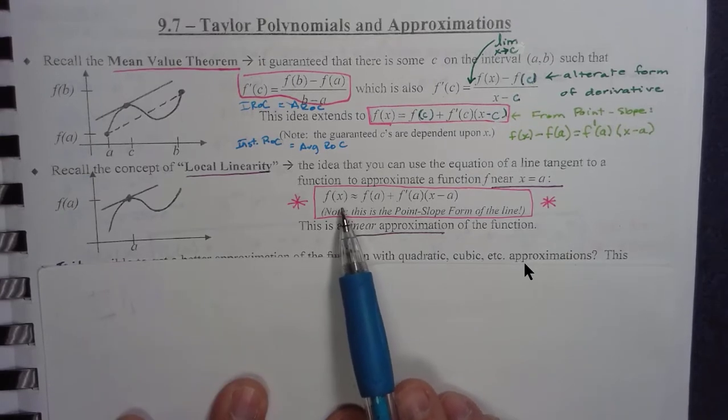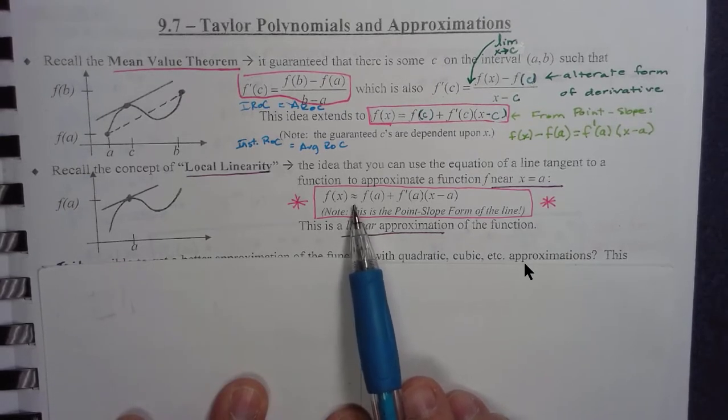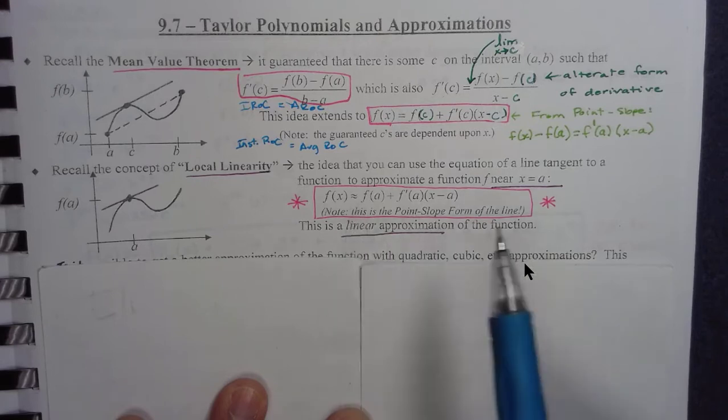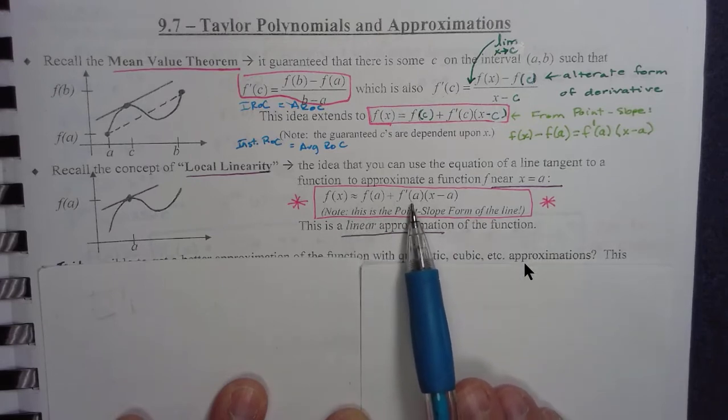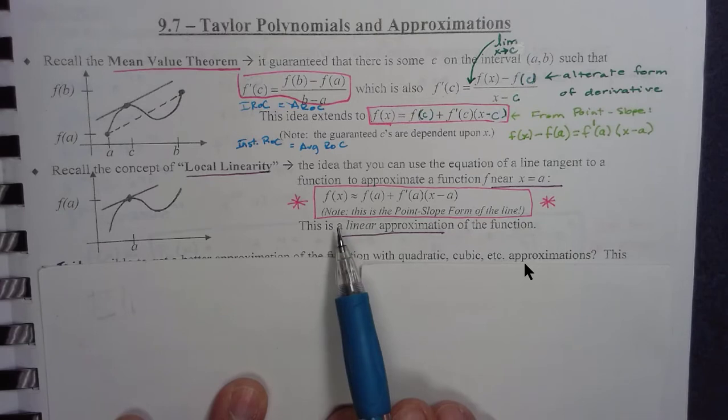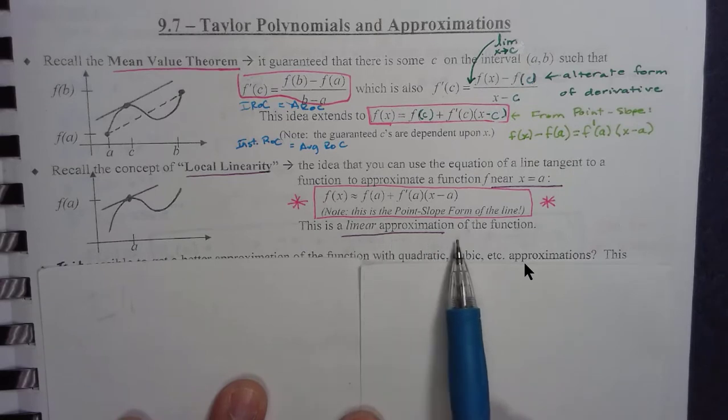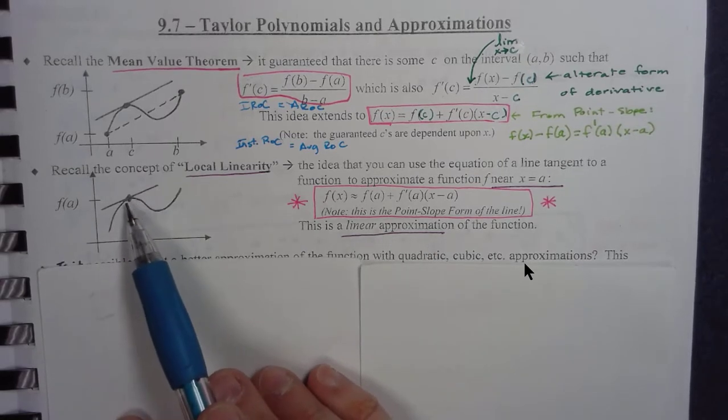So f of x is approximated, very important, approximated by f at a plus f prime at a times x minus a. Again, point slope form of the line. This is called a linear approximation of the function at a.